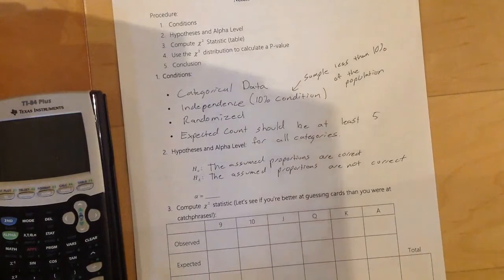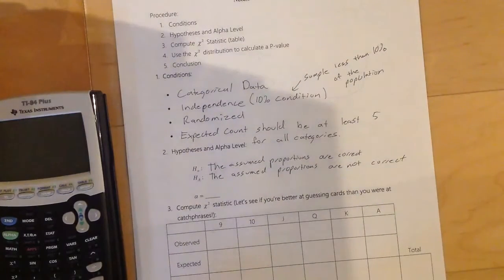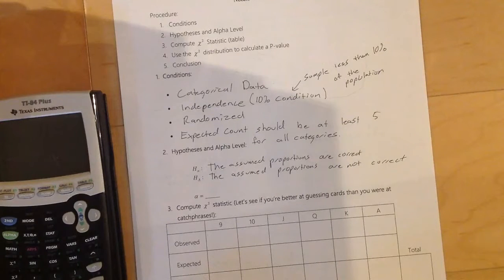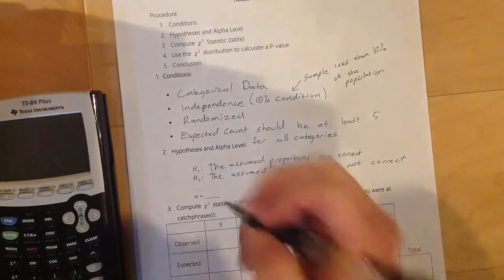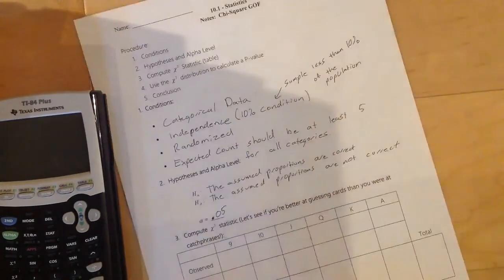No matter what we're doing, if you're doing a goodness of fit test, your null is that the assumed proportions are correct. Your alternative is that the assumed proportions are not correct. And then your alpha is going to just be the 0.05 that we've been using.